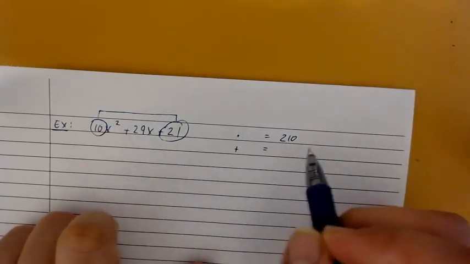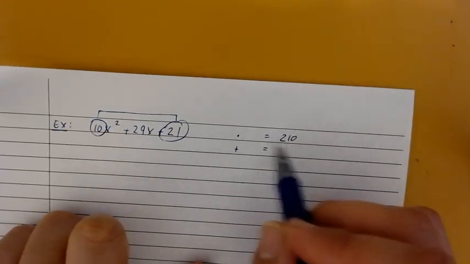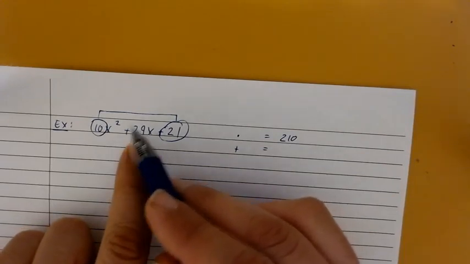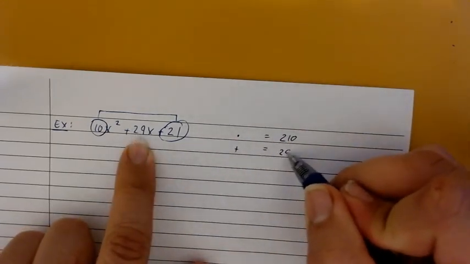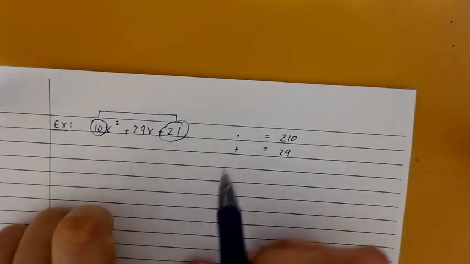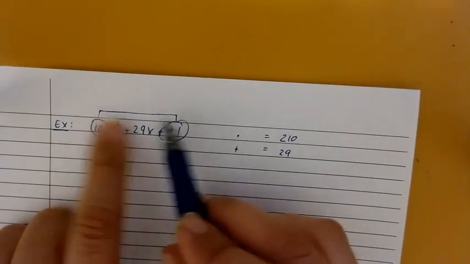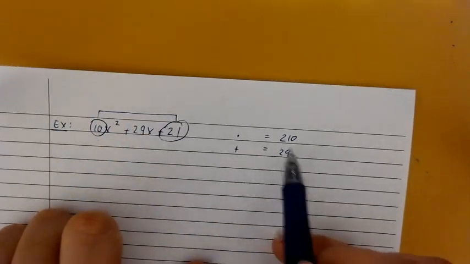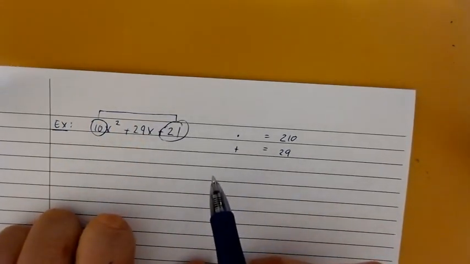Those same two numbers, whatever they are, that multiply to give me 210, should also add up to give me this middle number, this 29. So find two numbers that multiply to give me that 210 and add up to give me this 29. Okay?